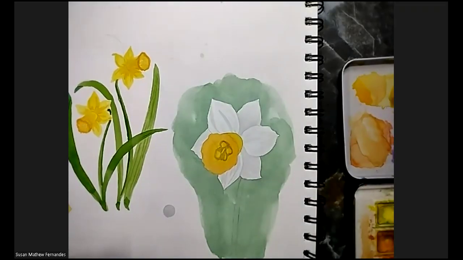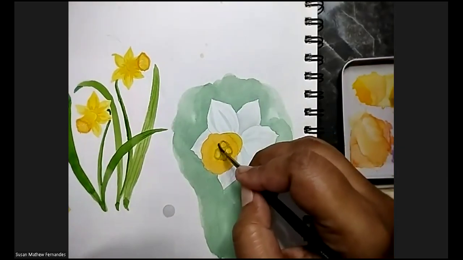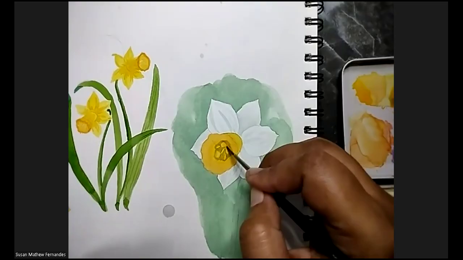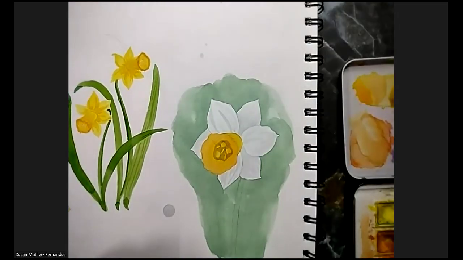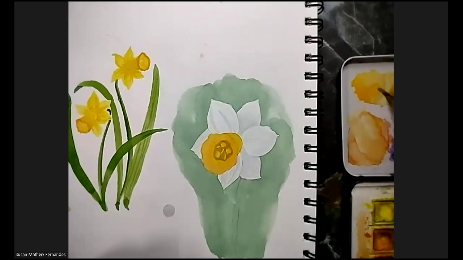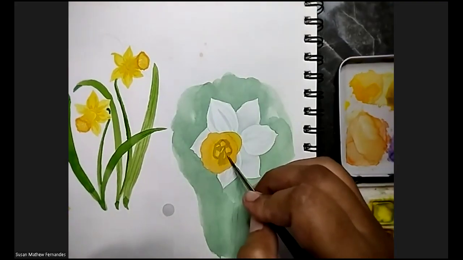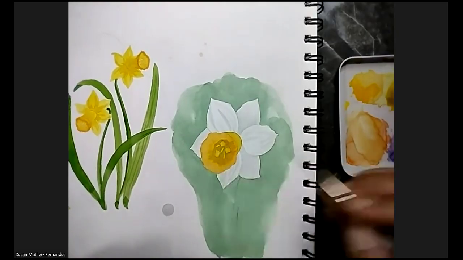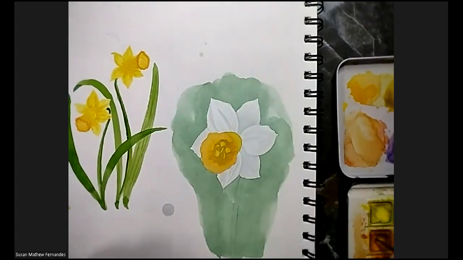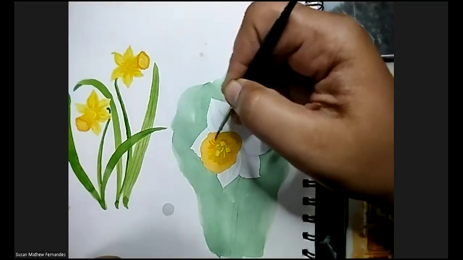Okay. And once you've got this dark color around all the shapes, immediately before that dark color has a chance to dry up, go back with a clean brush and only gamboge. Plain gamboge. Pull it outwards. See? Pull it out from the gray. Plain gamboge. Outward action, sorry.